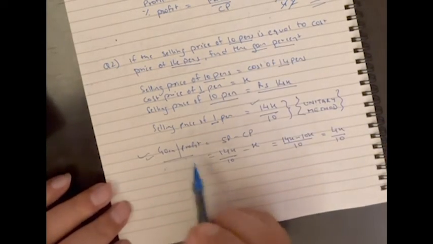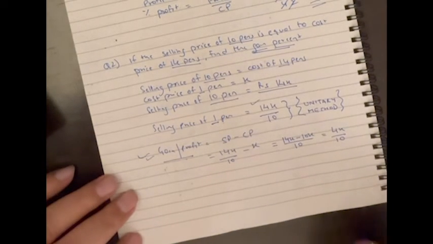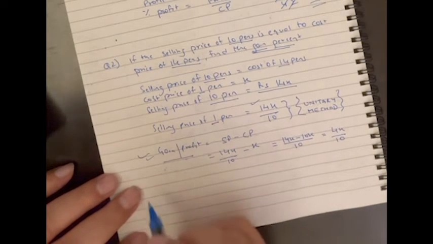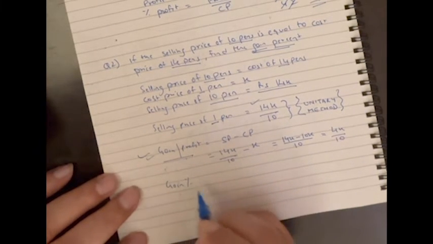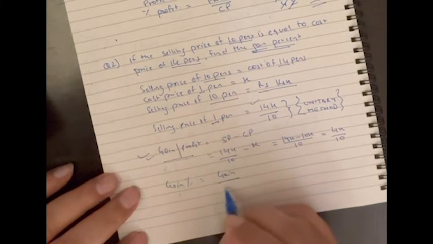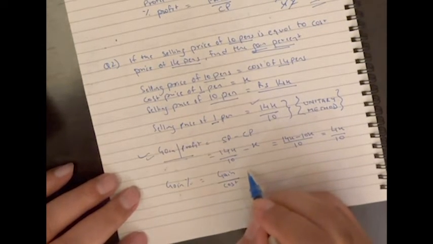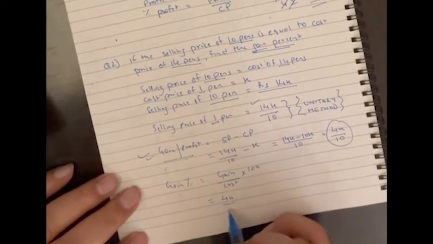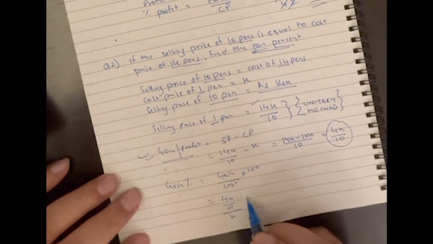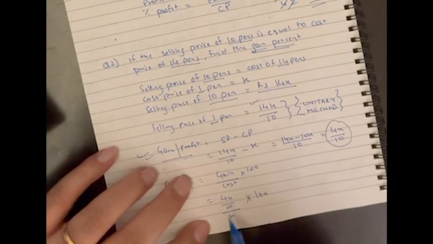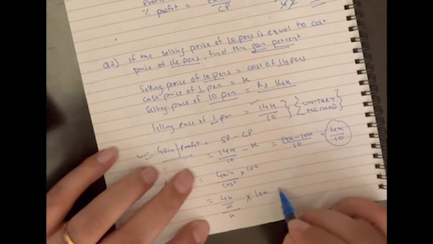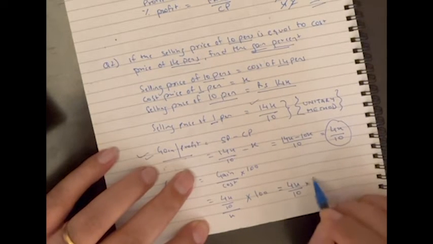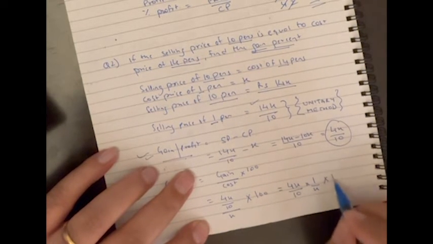not only the gain value but the gain percentage. So in order to calculate the gain percentage, we know the formula. Gain percentage is equal to gain by cost into 100, and our gain figure is this, which will be 4x by 10 by x into 100. We will transpose this and we will get something like 4x by 10 into 1 by x into 100.